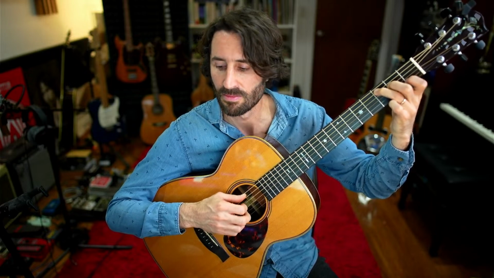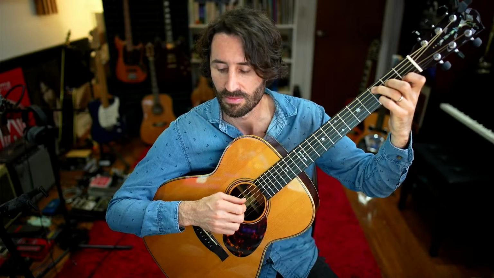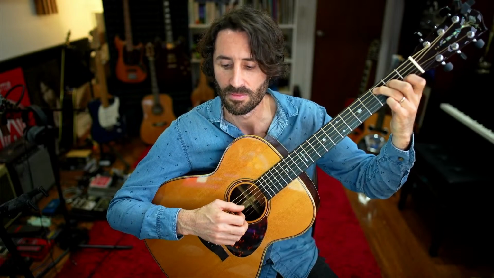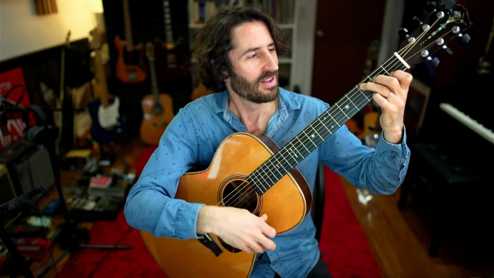And if we're doing that as a rhythmic kind of pattern, it might sound like this. Really nice way to create movement just using the fingers that we have available in the form.